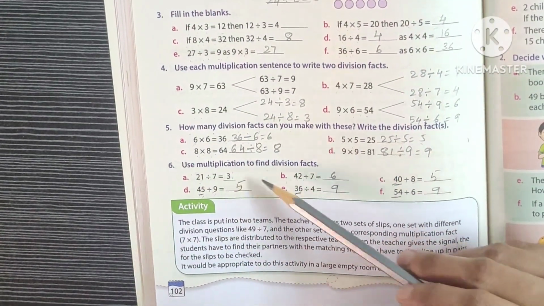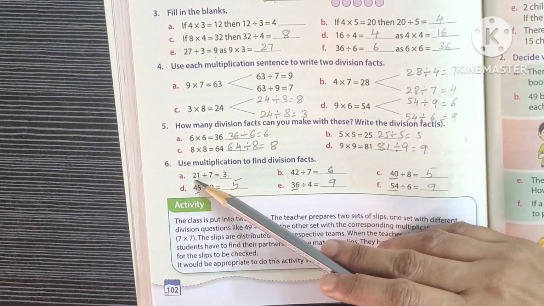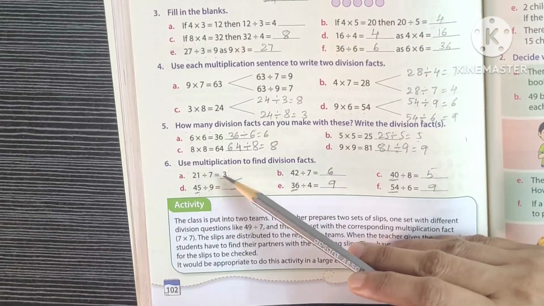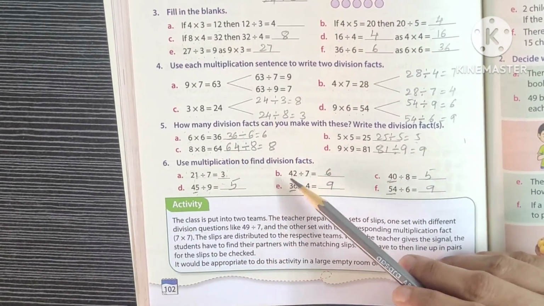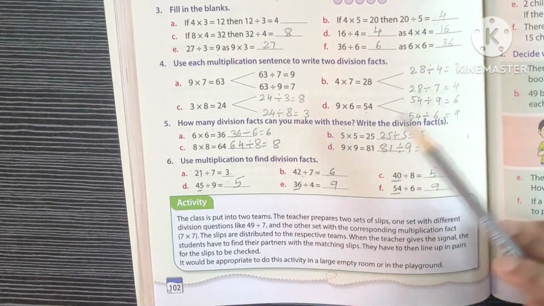Use multiplication to find division facts. So we have to use multiplication. So 21 divided by 7 is equal to 3. So 7 3s are, or 3 7s are, 21. In the same way you have to do 42 divided by 7. 7 6s are 42. Okay.